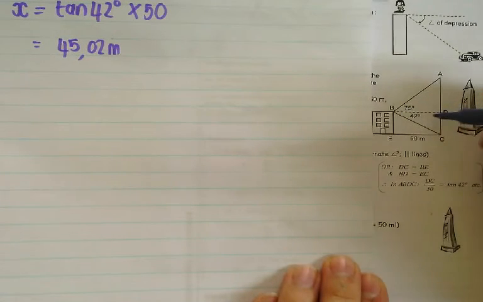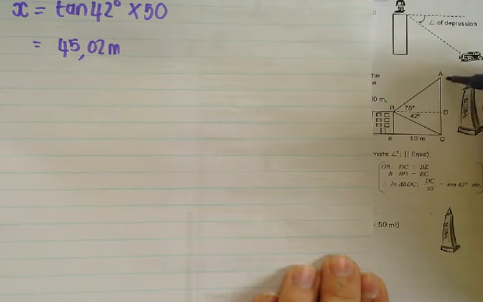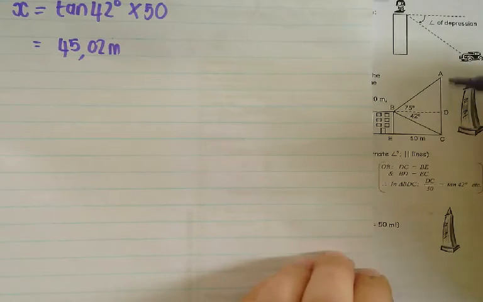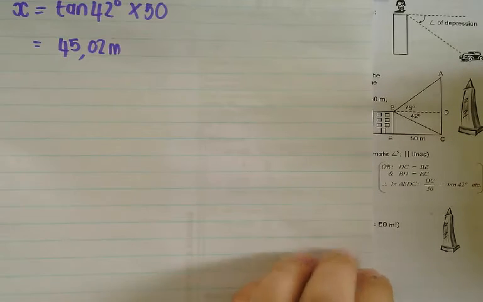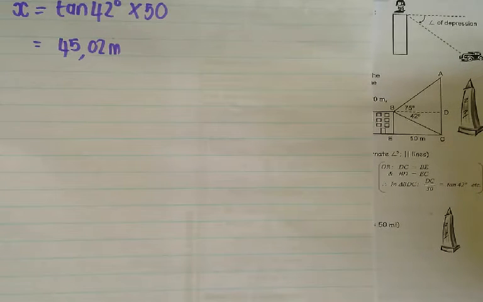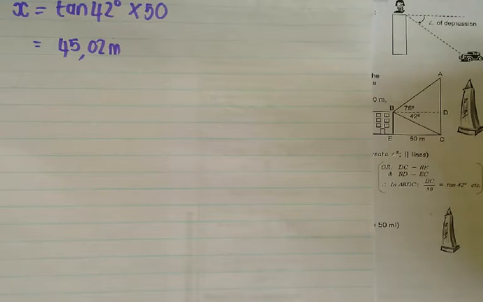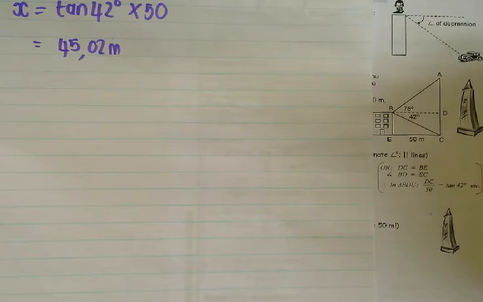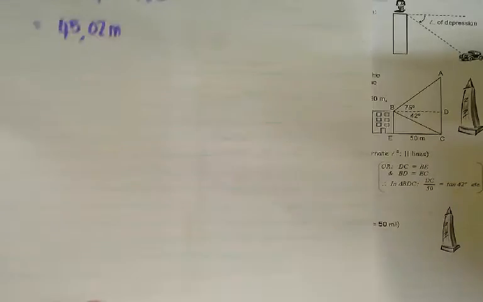I have the 50, I want AD. Which function uses those two sides? Are you sure? Why would it be cos? We have the adjacent side, but what do we want? So how can that be cos? It has to be tan again. So let's go look at that.